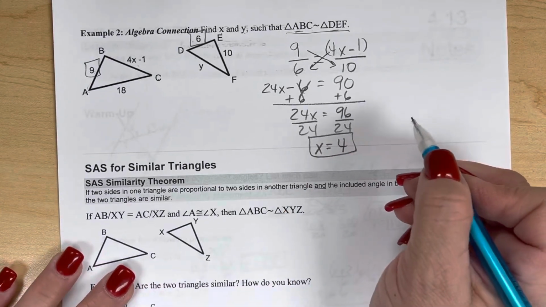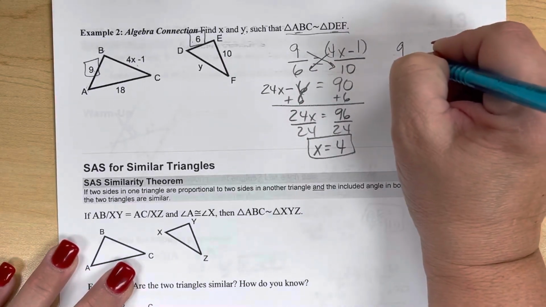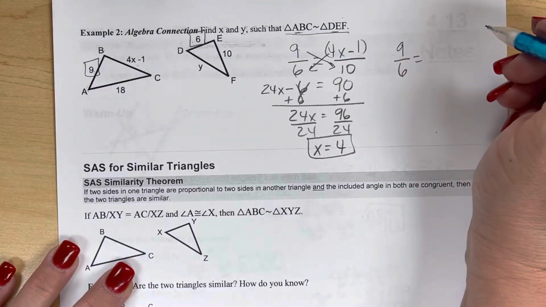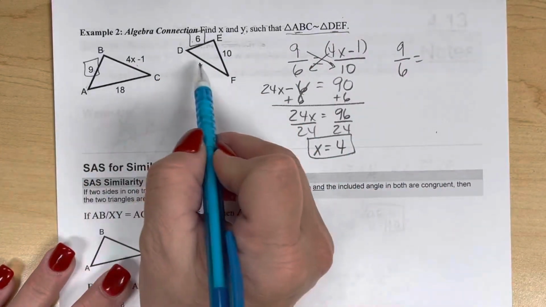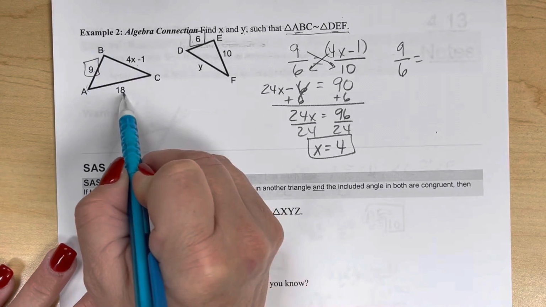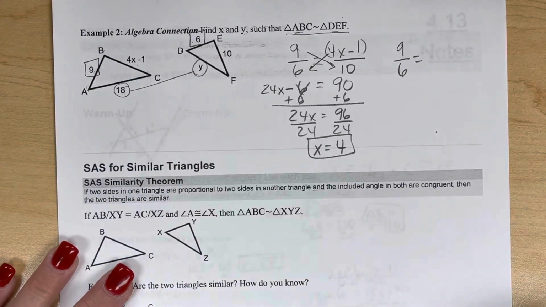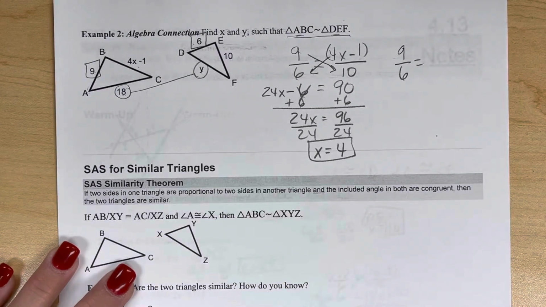Okay, again, I'm going to use my constant of 9 over 6. This time I will be solving for y. So I take a look at that. I can see the y here. It's going to correspond with 18. Sometimes people like to connect them, and if you like to do that, that's fine with me, if it kind of helps you keep it lined up.